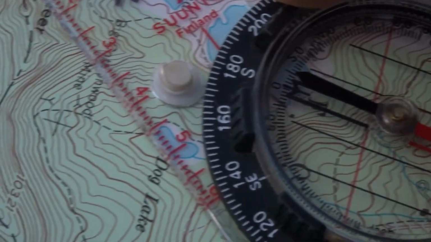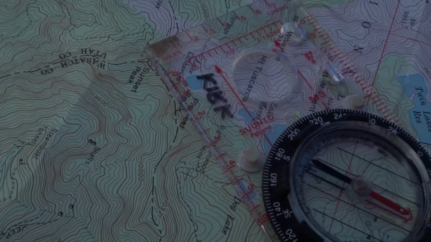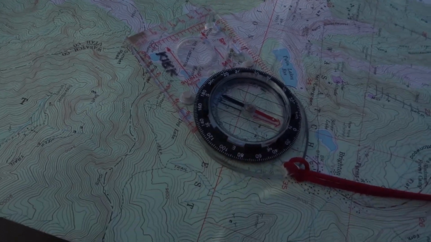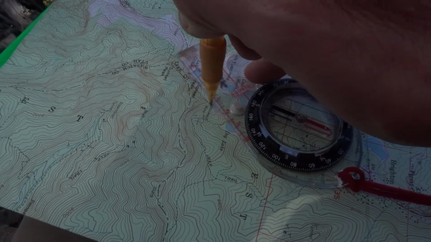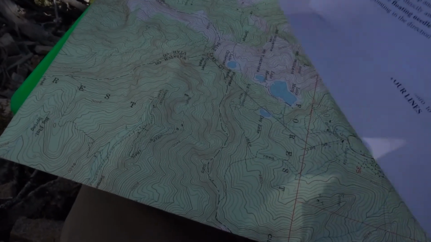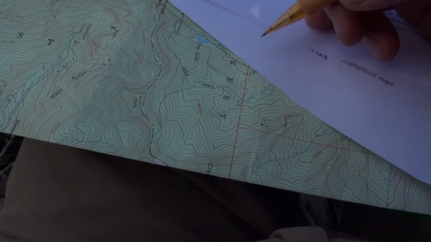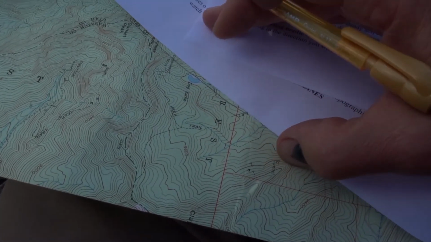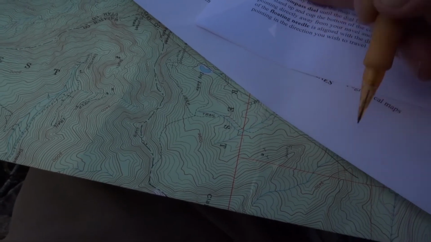Okay. Then same thing, I want to draw that line back from Sunset Peak, continuing that line back, and it crosses the other line.